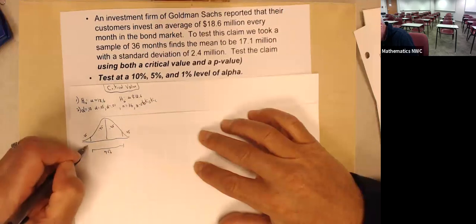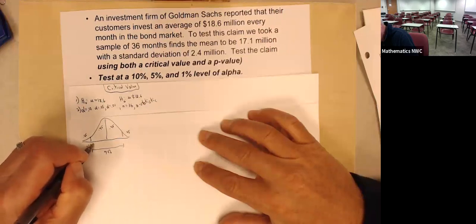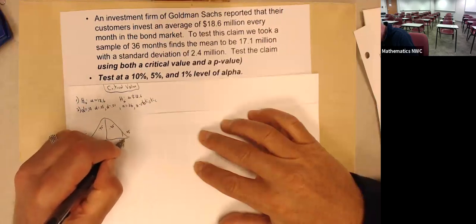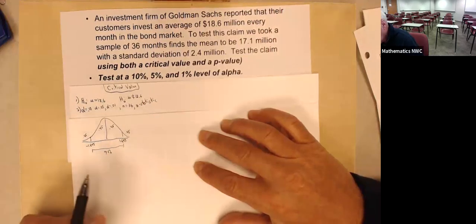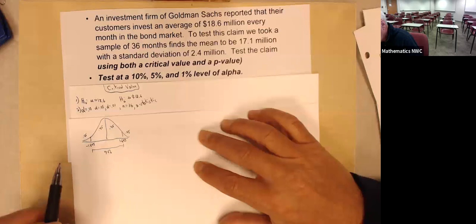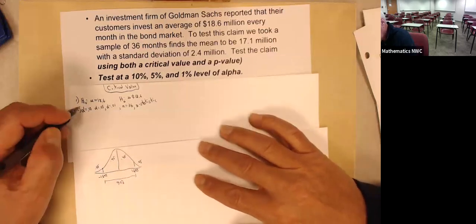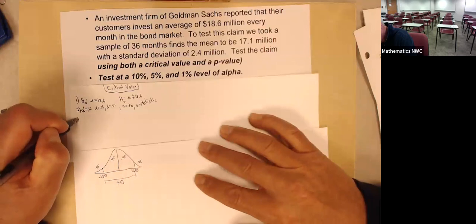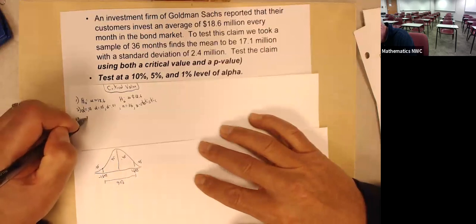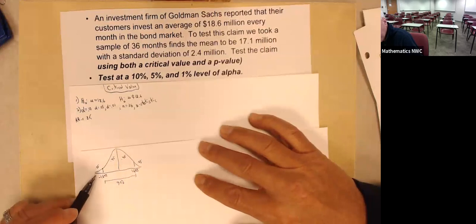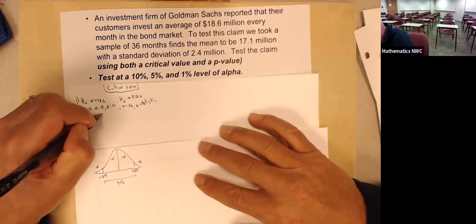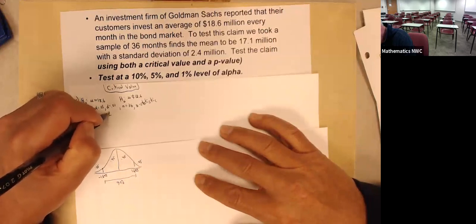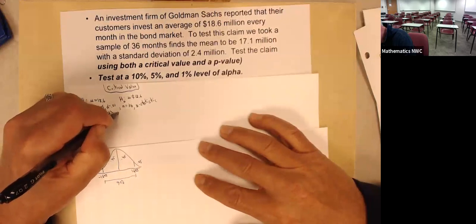If you remember, for 90%, these were negative 1.645 and a positive 1.645. You could have looked them up in the chart with 45 as well, but those are what you would get. Those are my rejection regions for the 10%. So my rejection region here would be Z is less than negative 1.645 or Z is greater than a positive 1.645.